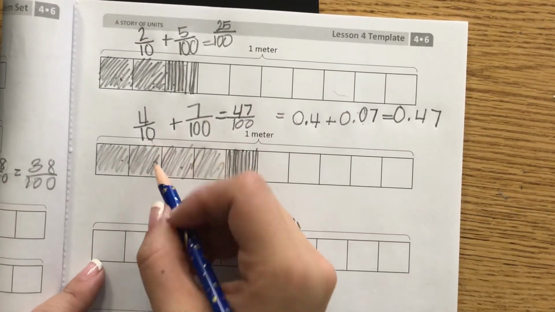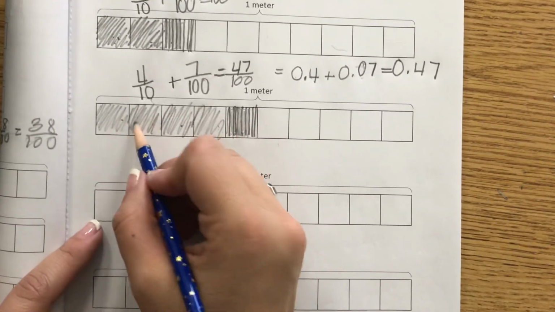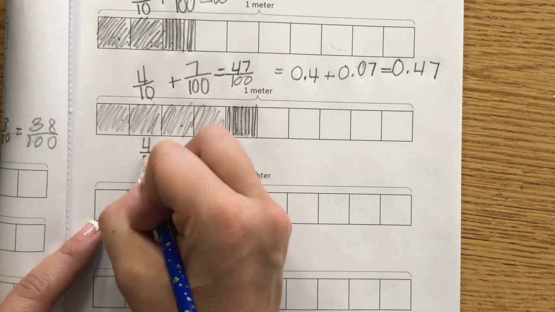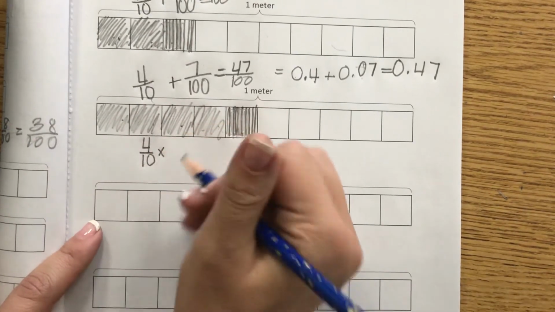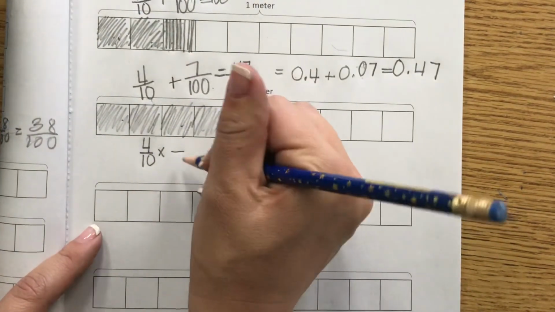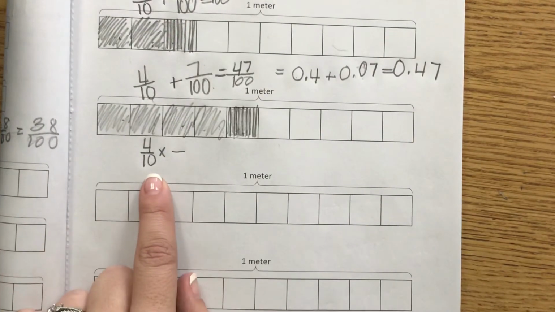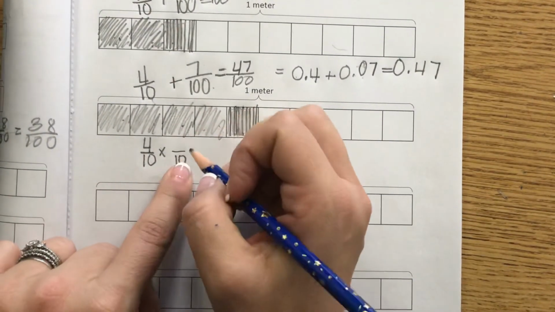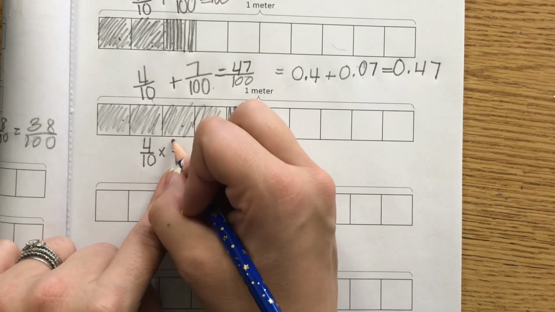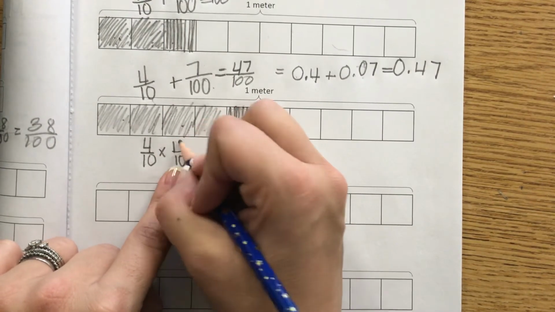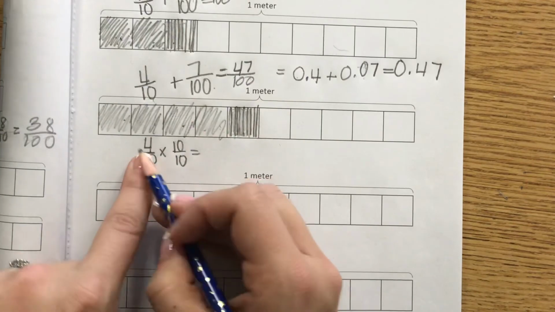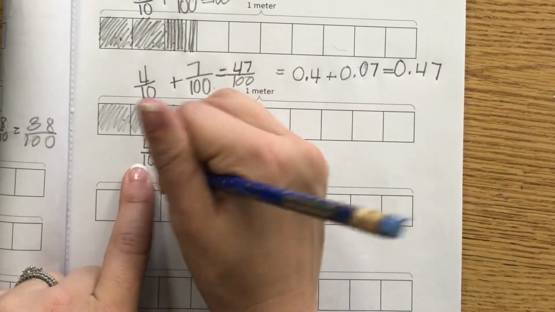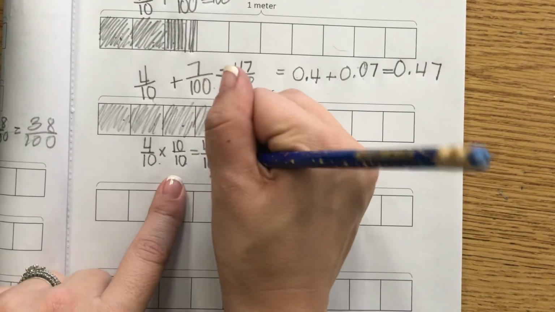There's another way to change a fraction, and that's to make it the same denominator. So if I wanted to make it a little harder, maybe I don't want to draw a tape diagram, you could just do 4/10 and change it to have the same denominator as the hundredths. What do I multiply 10 by to make it 100? Bailey? 10. And what I do to the denominator, I have to do to the numerator, the top. 4 times 10 is 40. 10 times 10 is? 100.